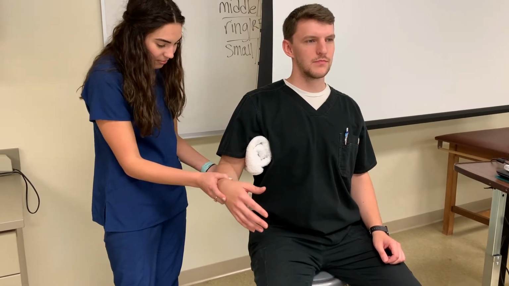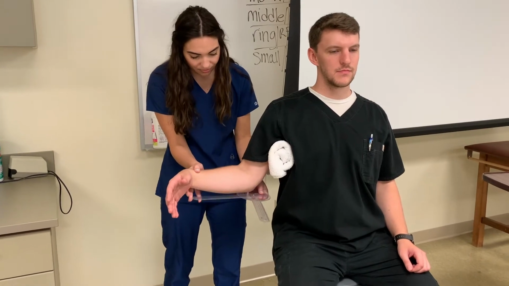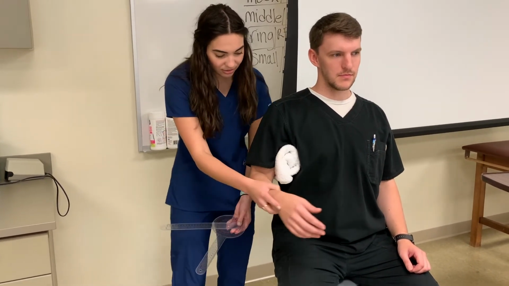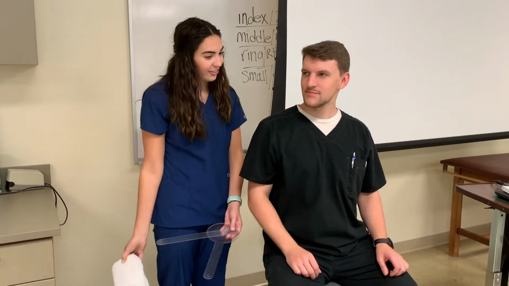Next, passive range of motion is the same as active range of motion, except the practitioner controls and moves the extremity and the patient is fully relaxed.